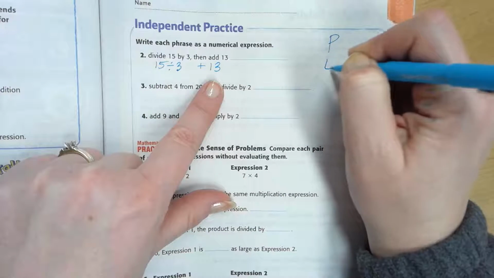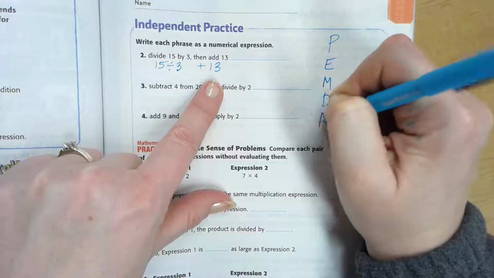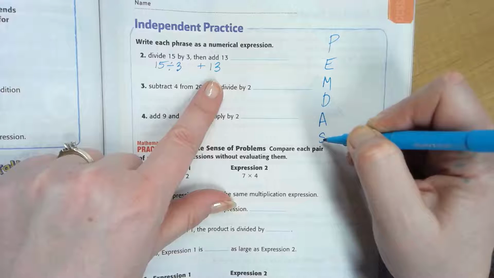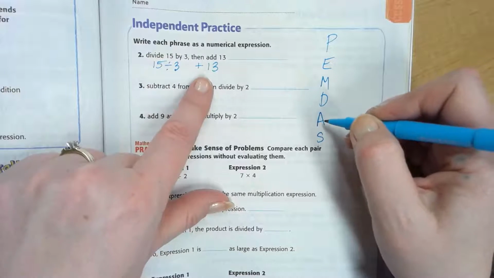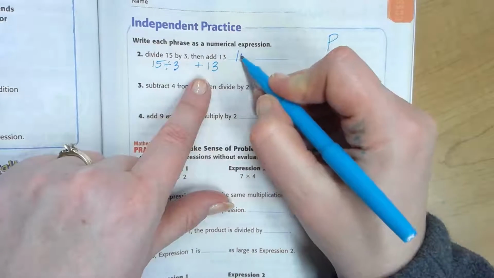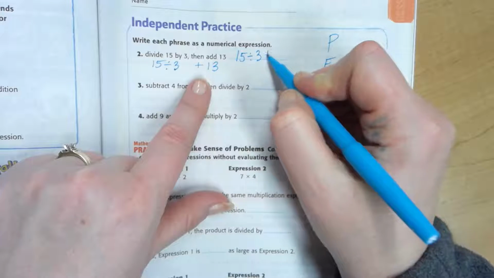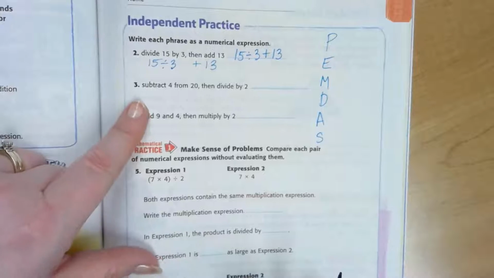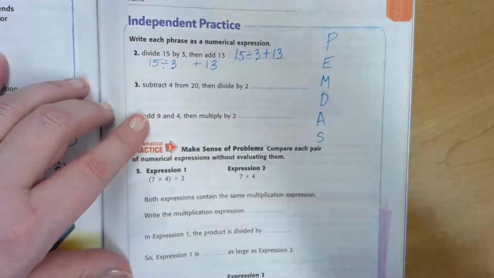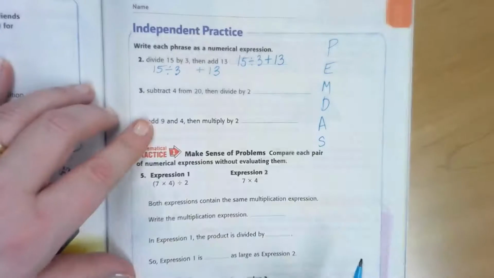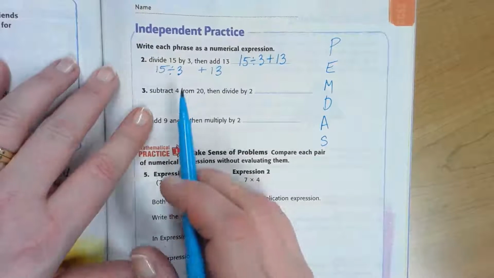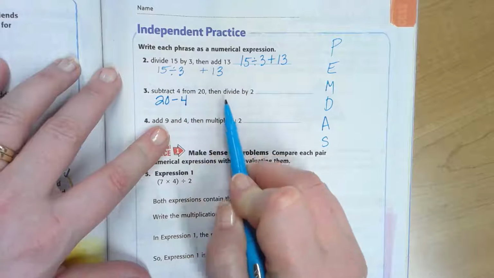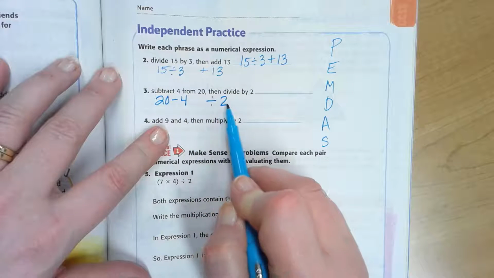It says divide first, then add. Well, please excuse my dear Aunt Sally. Parentheses, exponents, multiply or divide, add or subtract. We're already dividing before we're adding, so we don't need parentheses. We're going to just write 15 divided by 3 plus 13. The next one. Subtract 4 from 20, then divide by 2. Let me just realign this. Subtract 4 from 20. So we start with 20, subtract 4. Then we're going to divide by 2.